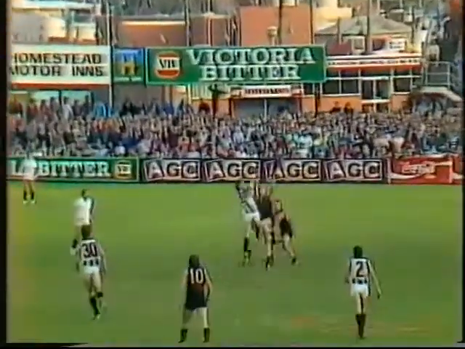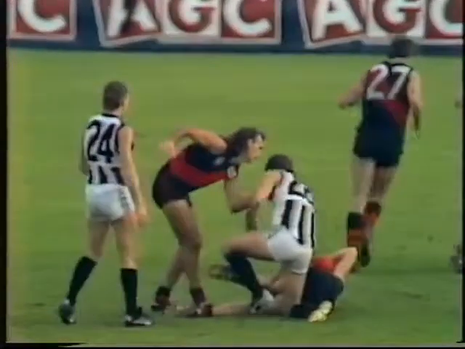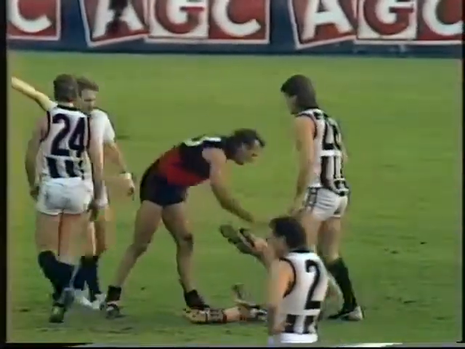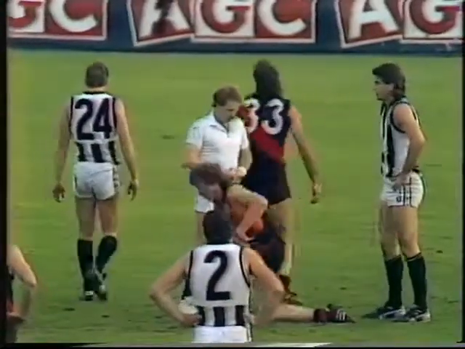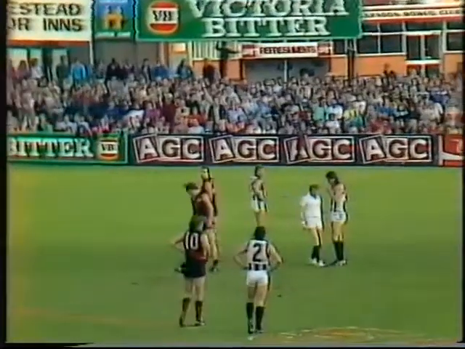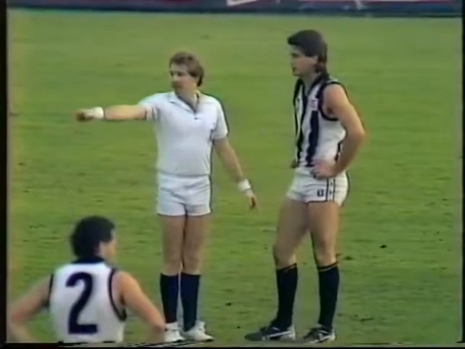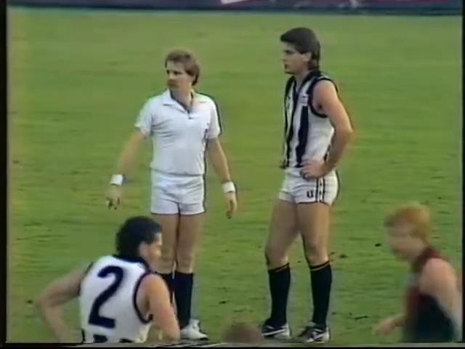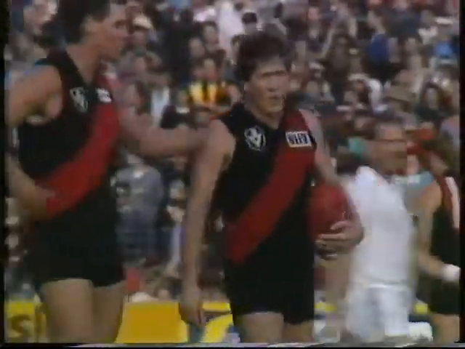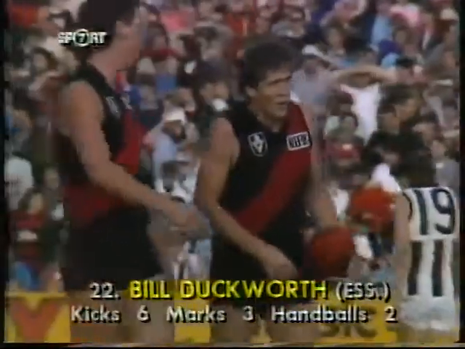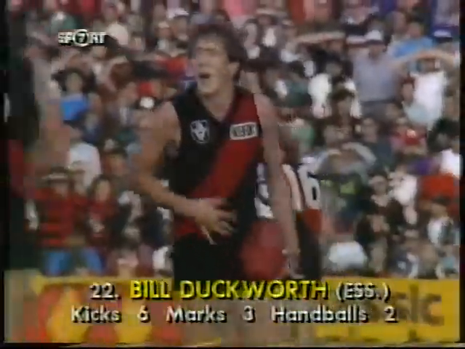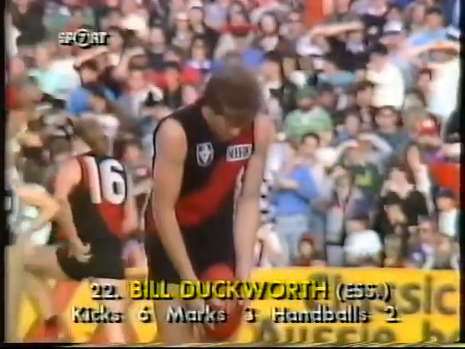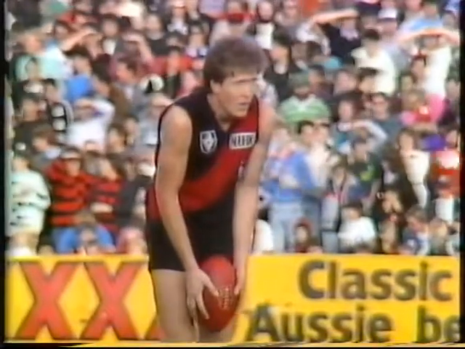Stabs one into half forward. Over the head of Duckworth. No, he's got it. It's almost as though he was waiting for something to happen, wasn't he, Clark? He really didn't want to kick the ball long. He really wanted to just break the game up a bit. And Bill Duckworth took it. Actually was a pretty good mark in the end. He'll kick from around 45 metres, perhaps almost 40.